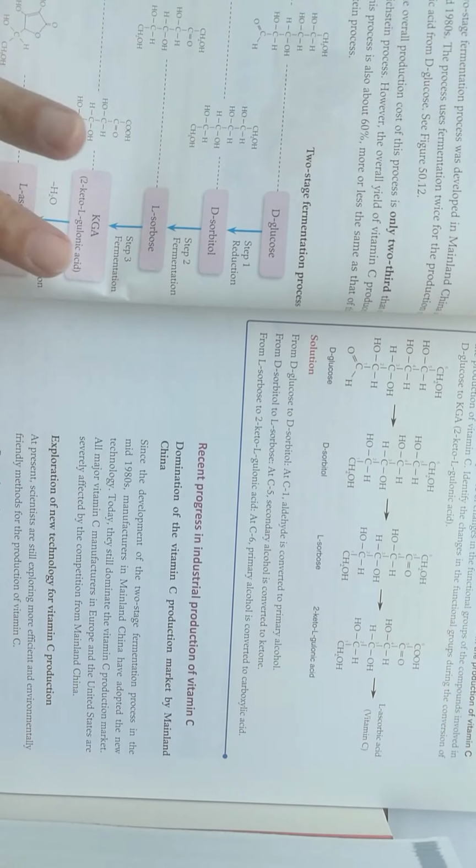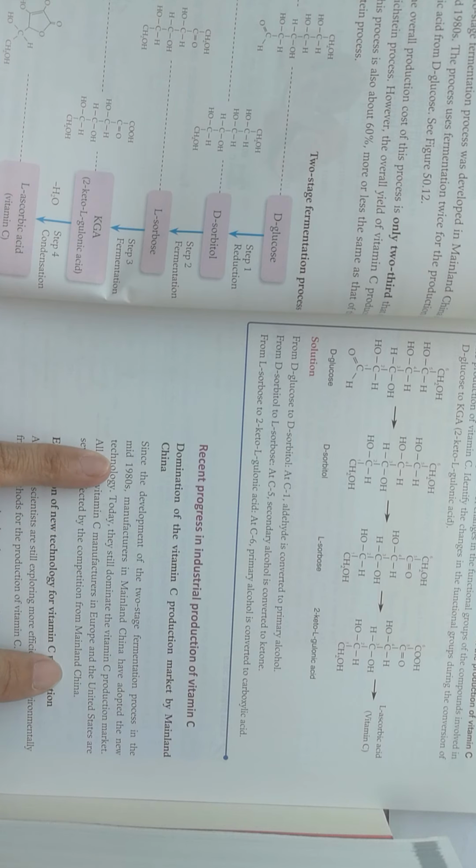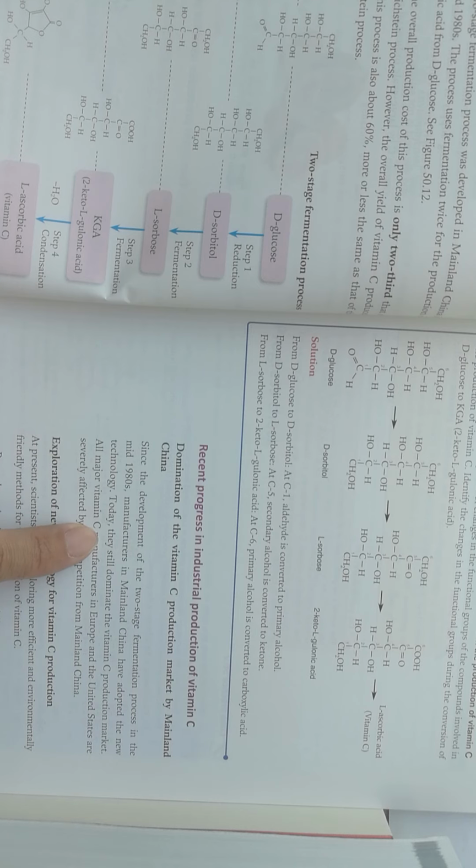When you compare the two processes, you can see that the two-stage fermentation process dominates the vitamin C production market.